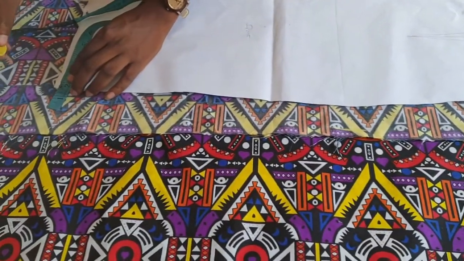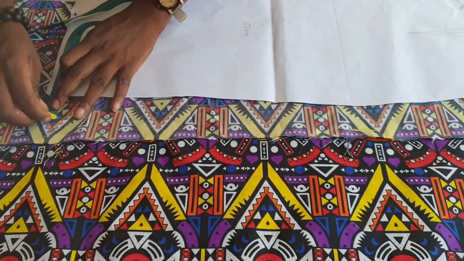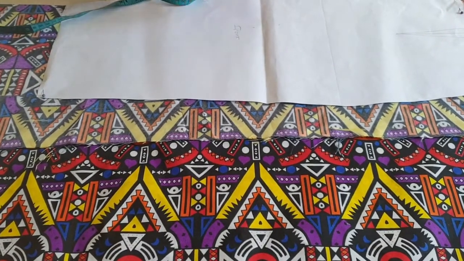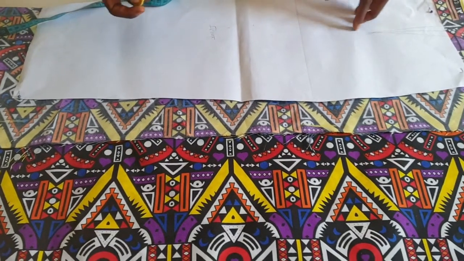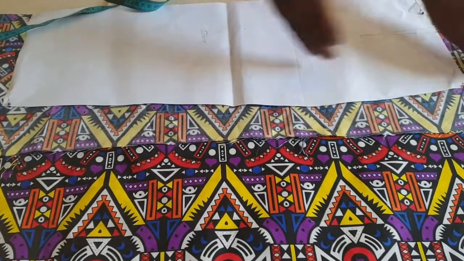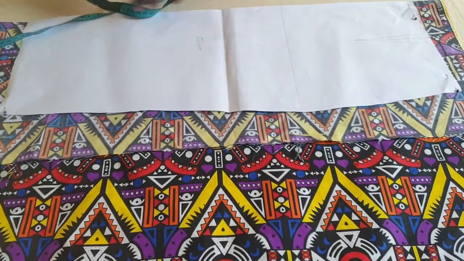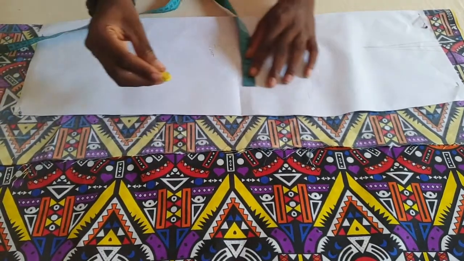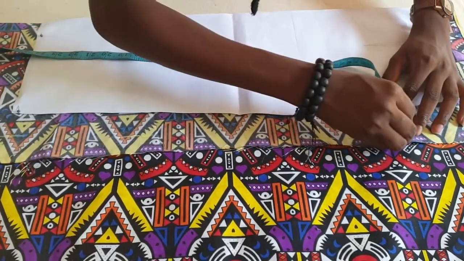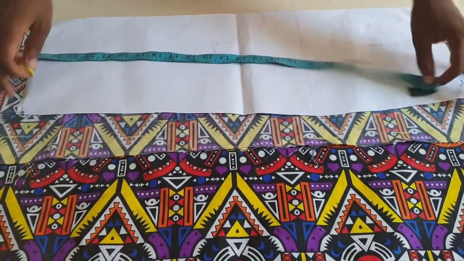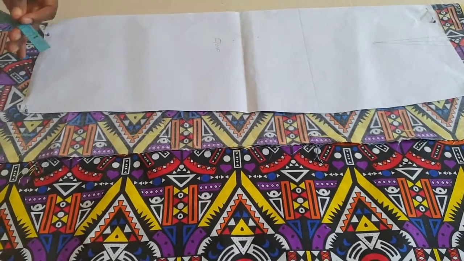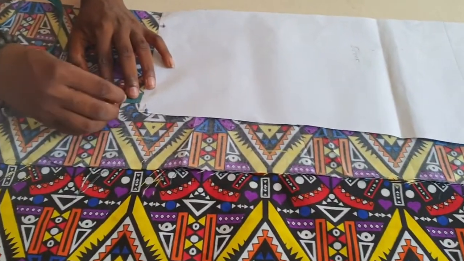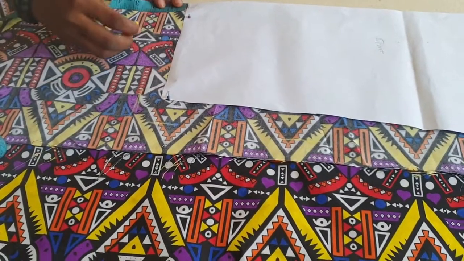You don't have to use the color of my chalk, you can get your own tailor's chalk preferably. Try and use a chalk that will not blend with the fabric, so you can clearly see your lines, so you won't get the lines confused. So this is my line here. Then for the hem, I'm going to add 1 inch.